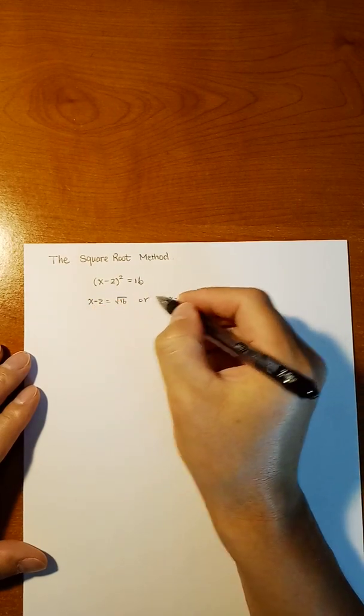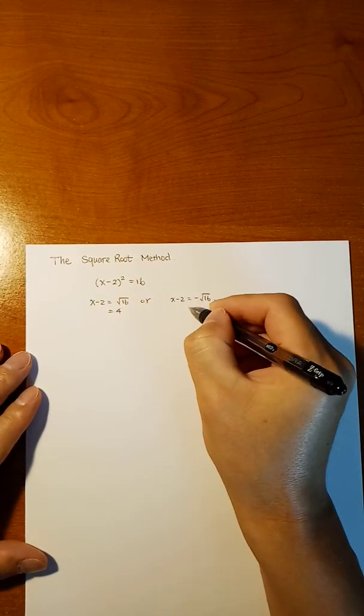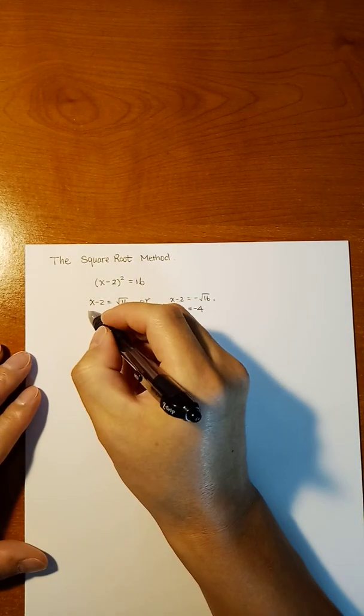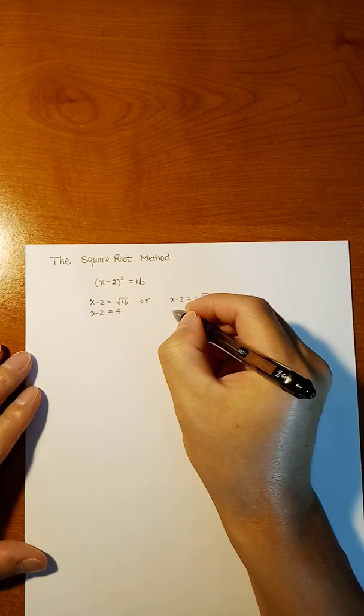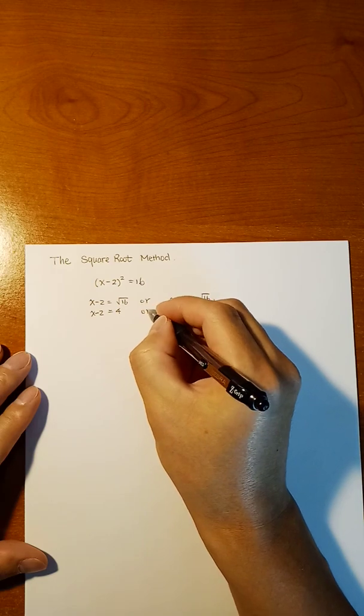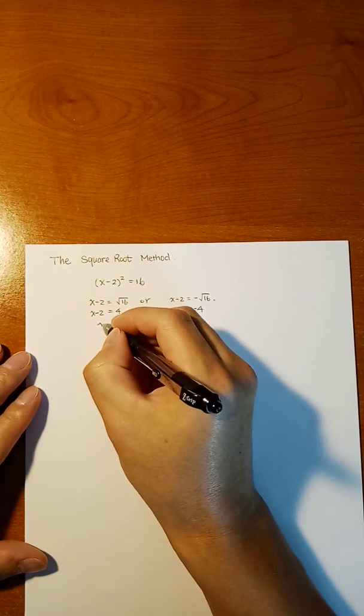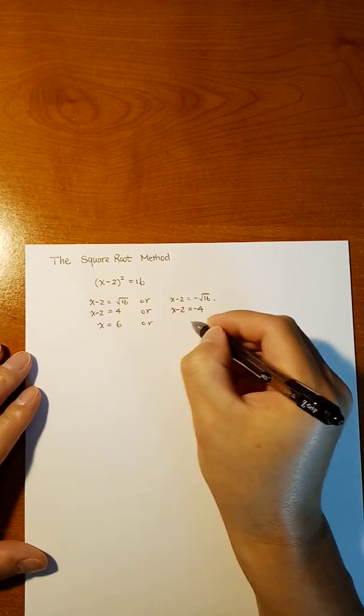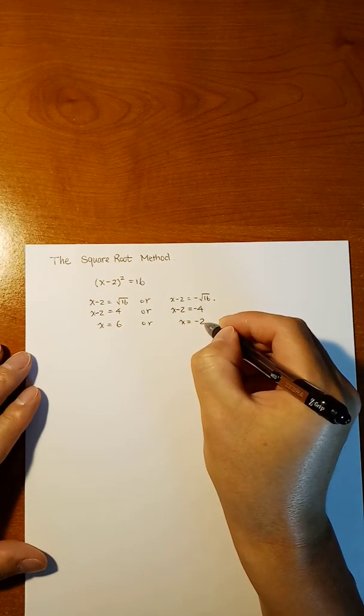And then the square root of 16 is 4, and this is negative 4. And then we solve two linear equations. x minus 2 is 4, or x minus 2 is negative 4. So x is 6, or x is negative 2.